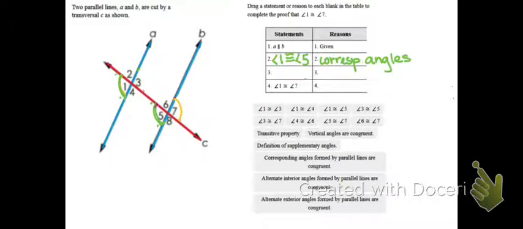So now we're at angle 5. What do we know about angle 5? What's it congruent to besides angle 1? It's congruent to angle 7 because again, when you have two intersecting lines like that blue and red line, the angles across from each other are congruent because they are vertical angles.